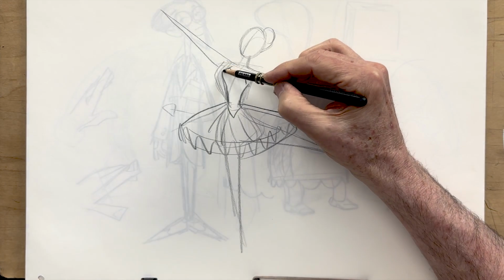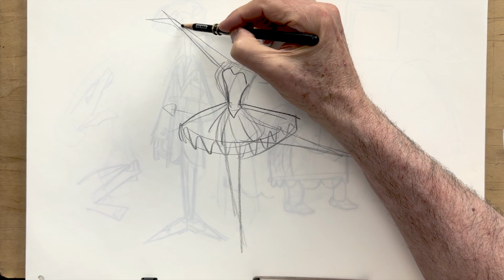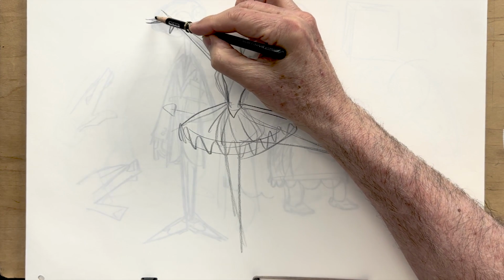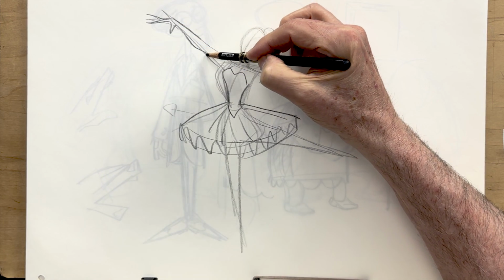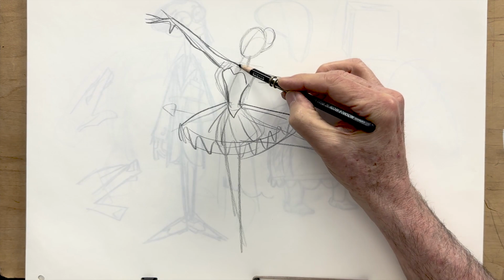And we will do, let's see, an arm in a classic ballet pose with her finger out. Your shoulder.